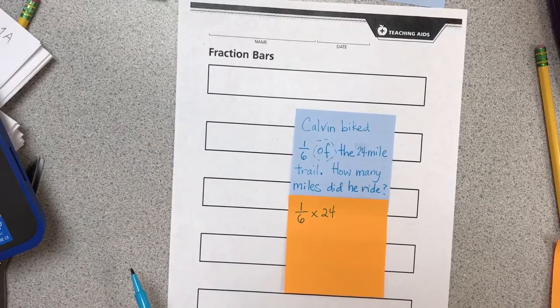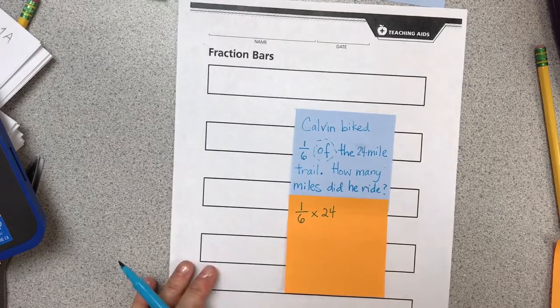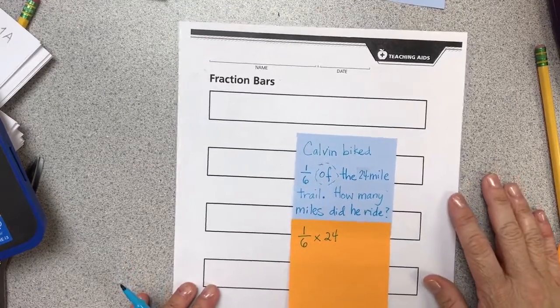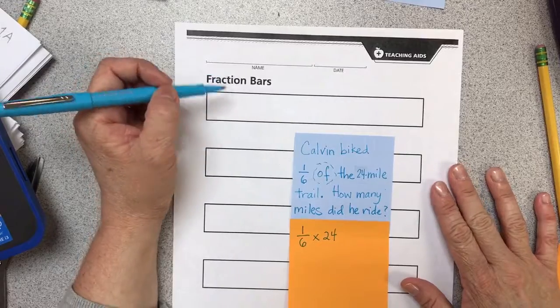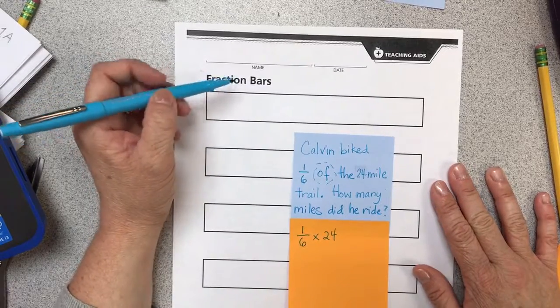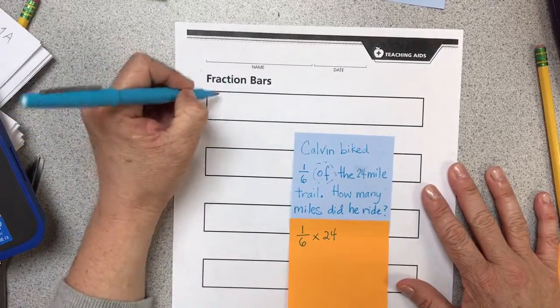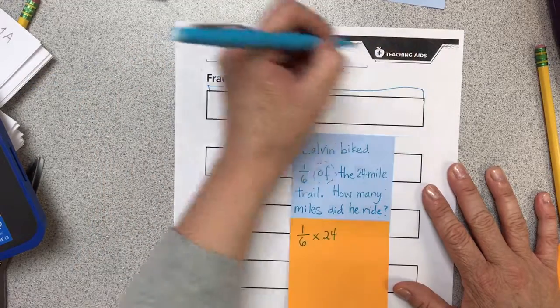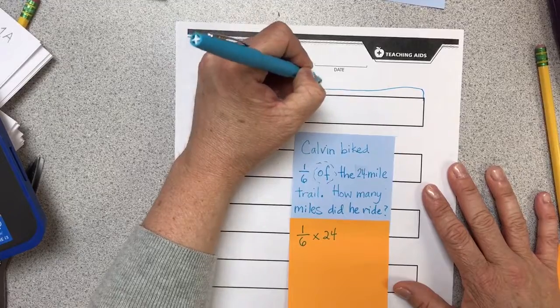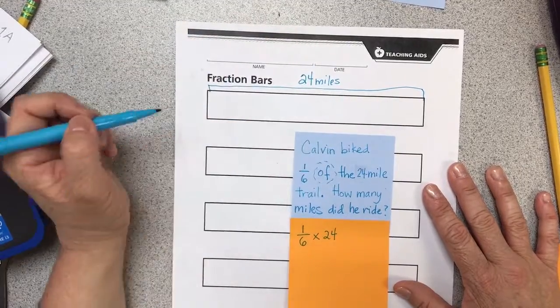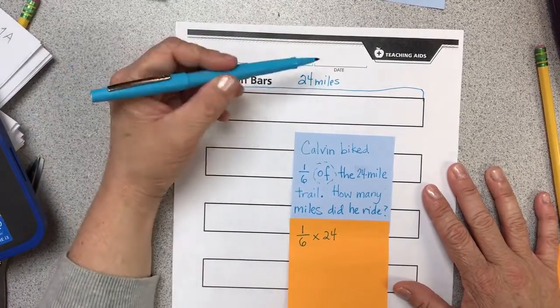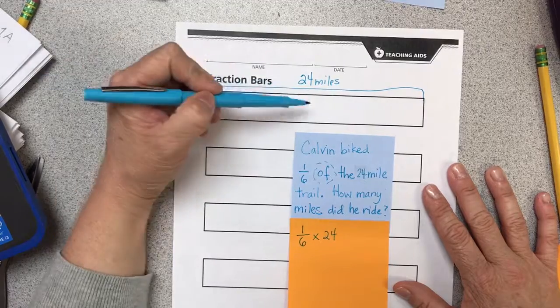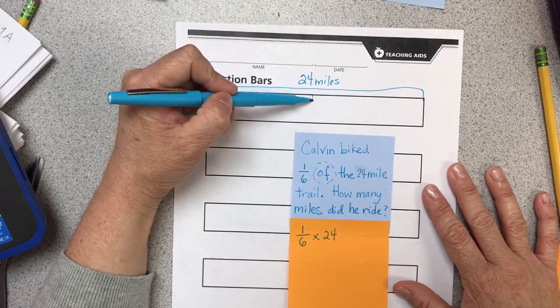Now, when it comes to using our fraction bars, we did this already for a couple of days, but I'm going to do it for you here. If the whole fraction bar is 24 miles, and Calvin biked 1/6 of it, then we need to visualize what 1/6 looks like.